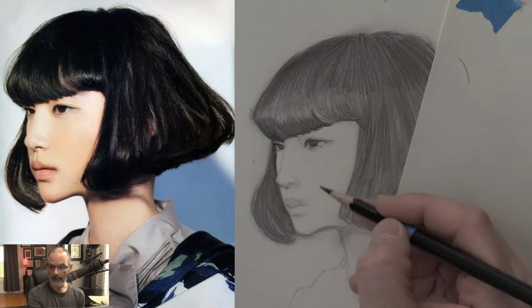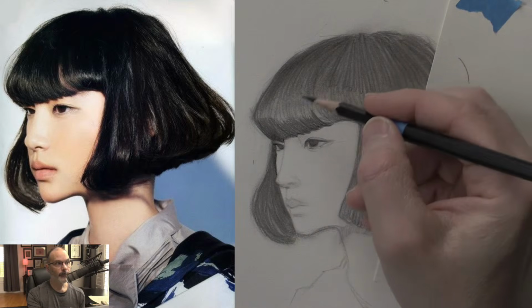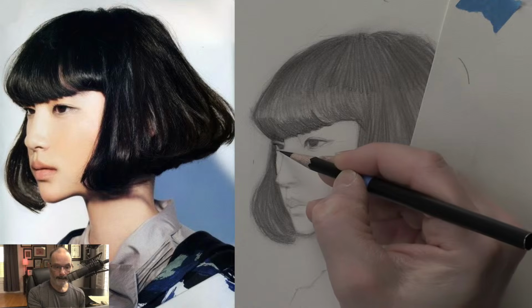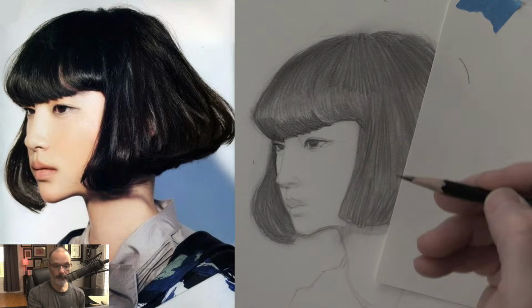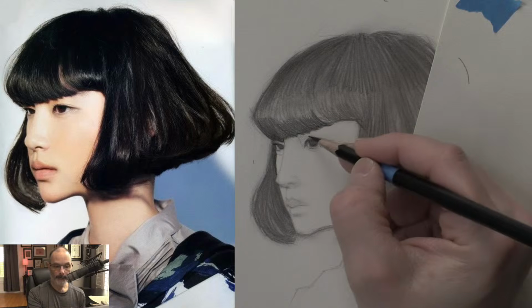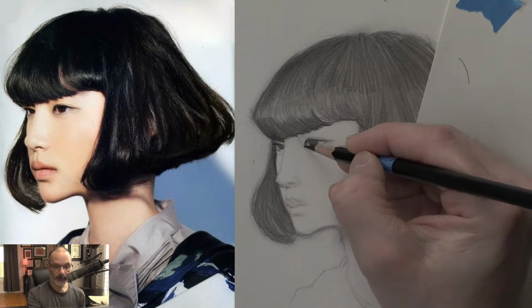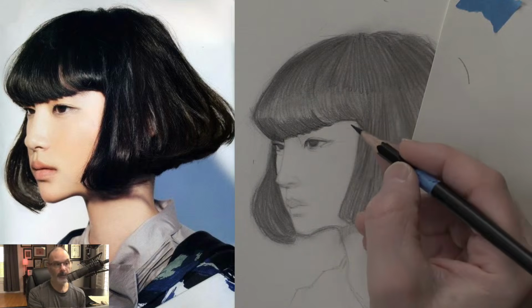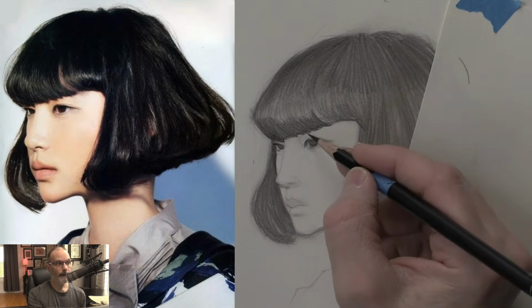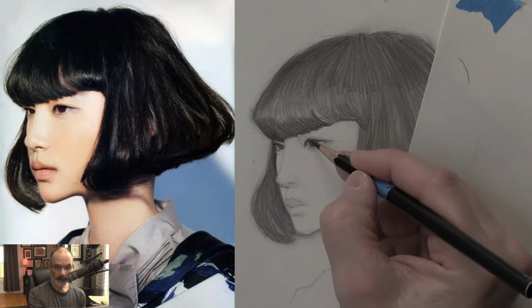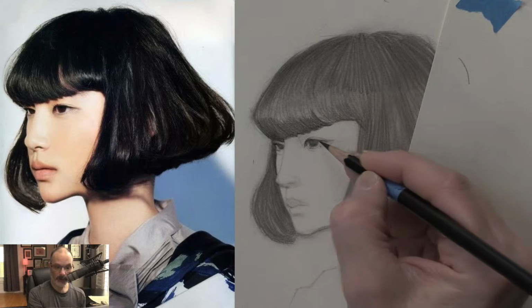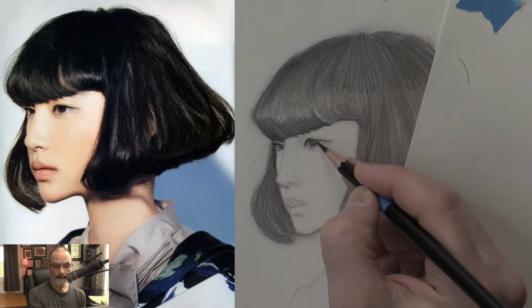Or at least I'm trying to. This eye feels bigger. Mine feels smaller. I am going to do the upper lashes to make the appearance of the eye bigger.